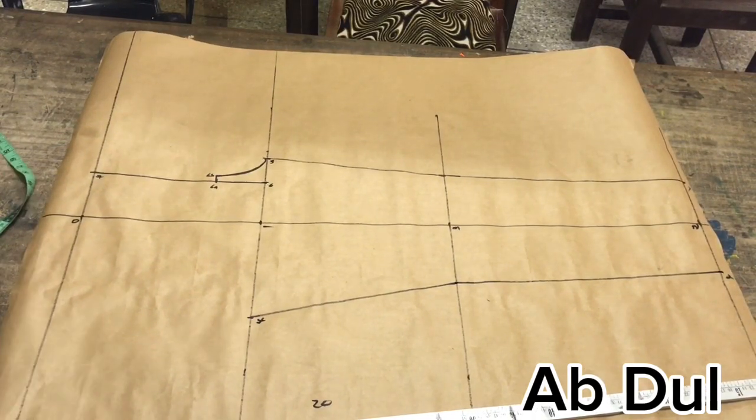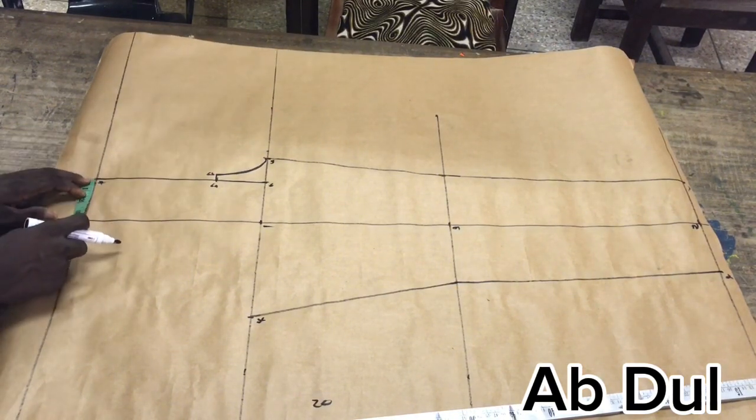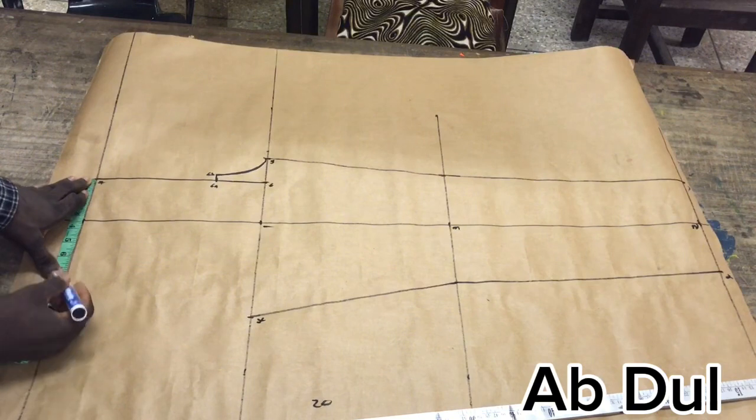Now let's work on the waist. The waist, we will divide the waist measurement by 4. I have 32 as my waist measurement, so I will divide that by 4, and 32 will give me 8. So I'll measure from the 7 backwards like this, 8, then I'll add half.